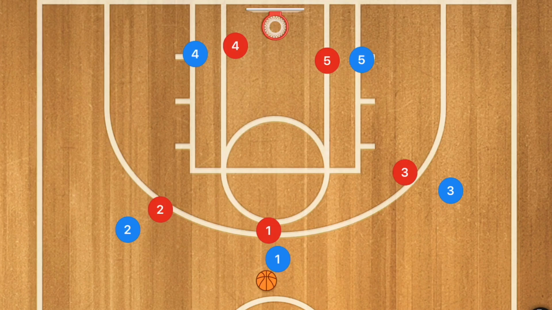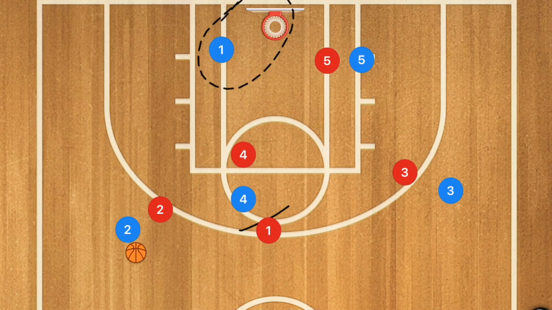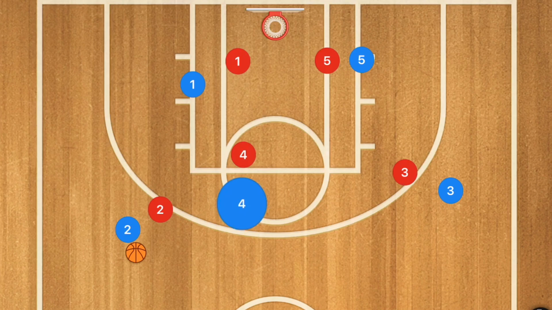Now these are great plays to run with your team. There's also really great simple 3-out, 2-in offenses that you can run as well. Let me show you really quick that one. So we have a 3-out, 2-in. Player 1 passes over to player 2. Player 4 comes up and sets that screen. Player 1 cuts. He could be open for a layup. If he is not, he's going to stay in the low post. Player 4 is going to pop up.